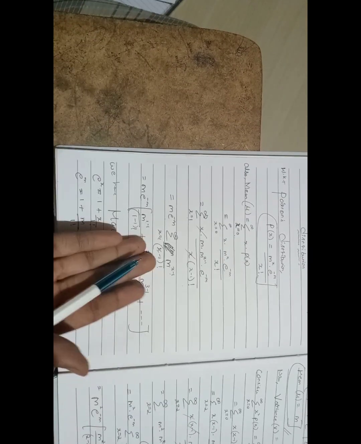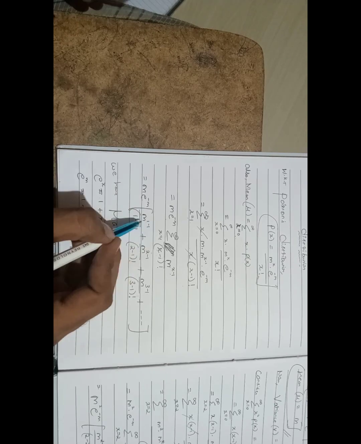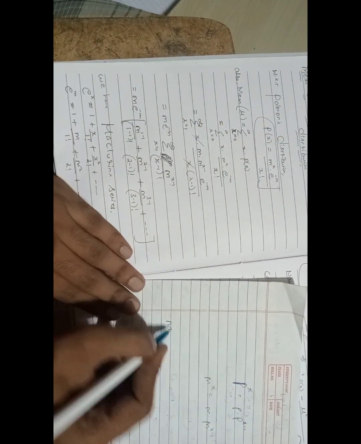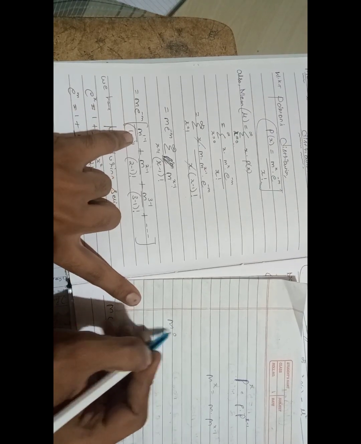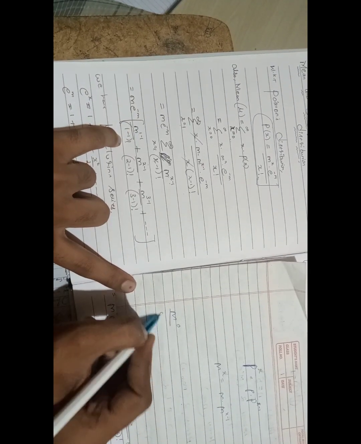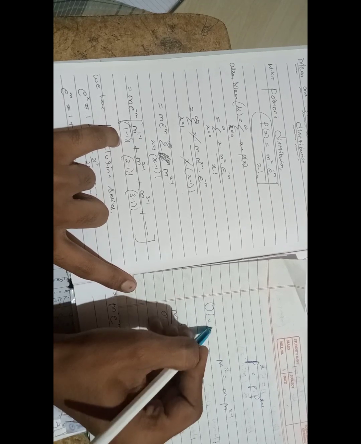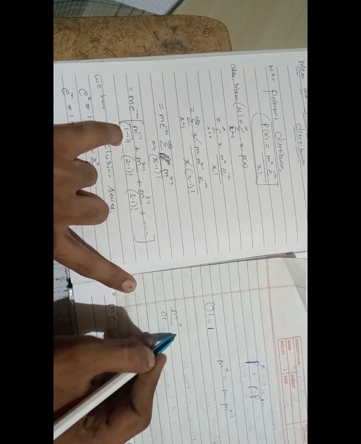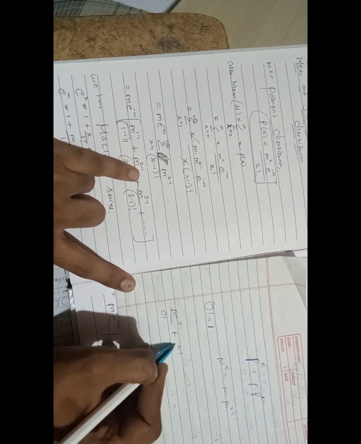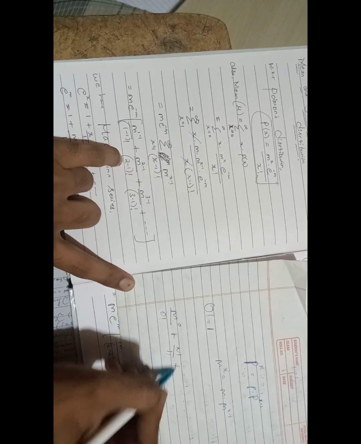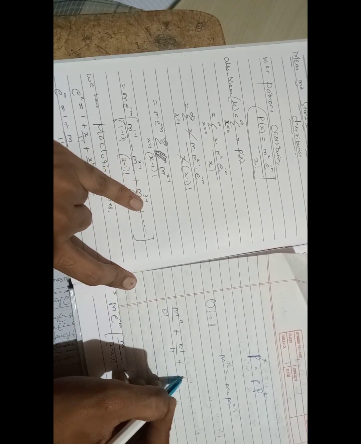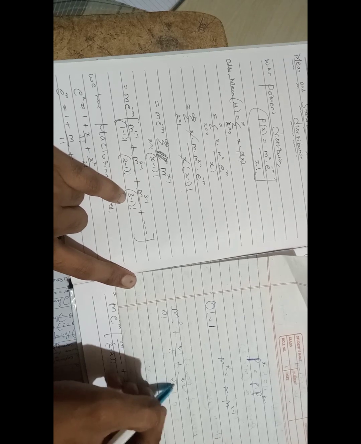Even in this case, if I substitute, m power 1 minus 1 is m power 0 over 1 minus 1 factorial, that is 0 factorial, and 0 factorial is nothing but 1. Plus m power 2 minus 1, m power 1, over 1 factorial, plus m power 3 minus 1, m square, over 2 factorial.